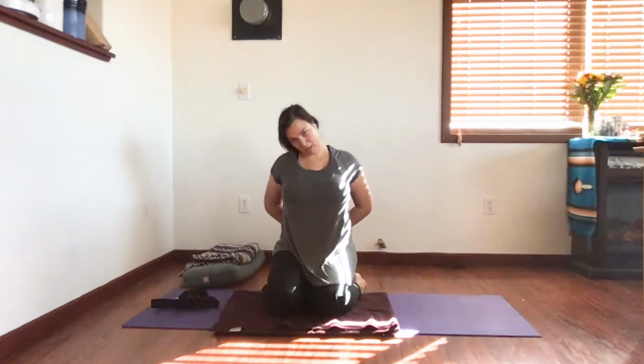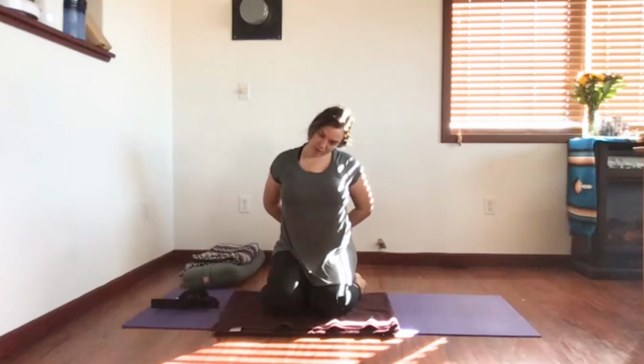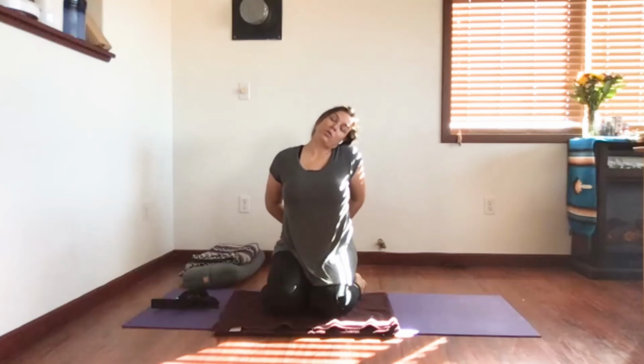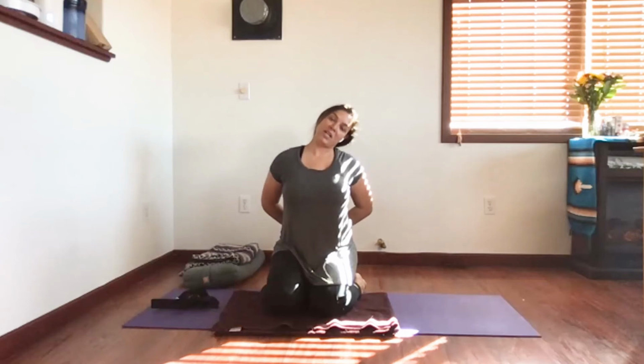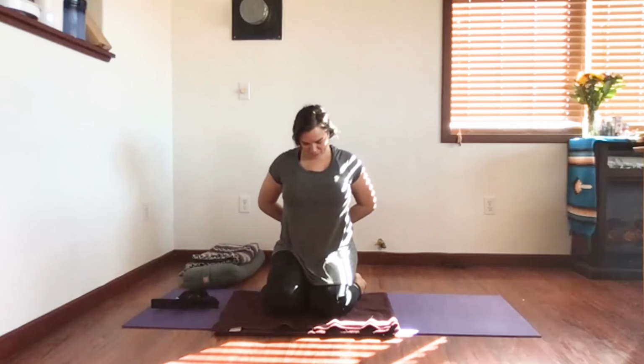Then as I roll my head off to the side, now my right ear is above my shoulder and my gaze is forward. Then I'm going to roll the head forward through the center and off the left side, left ear over the left shoulder. Notice if those shoulders like to tense and lift up towards the ears, or if the chest even drops, maybe you lose that length of the spine. Just pay attention to all of those variables. Then we'll bring our chin back to center. We'll do each side a few more times.